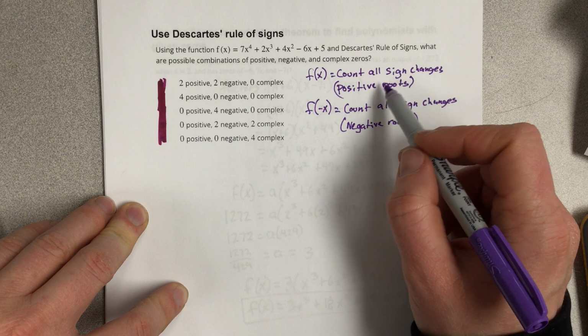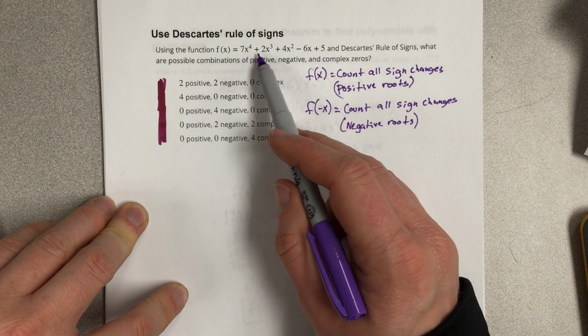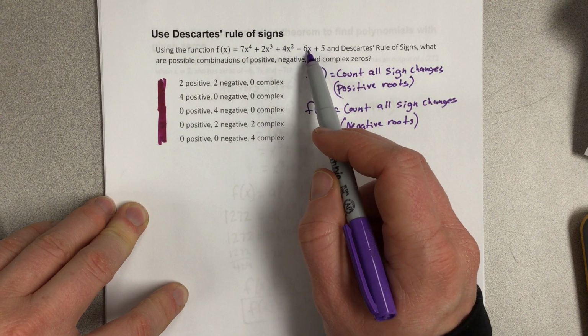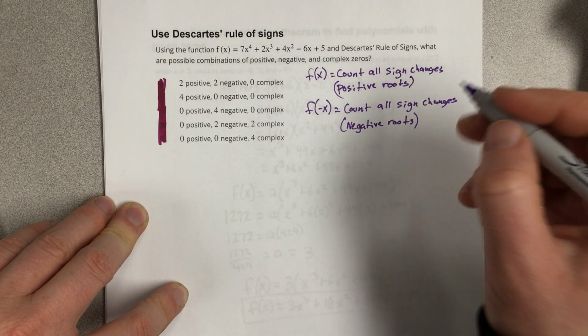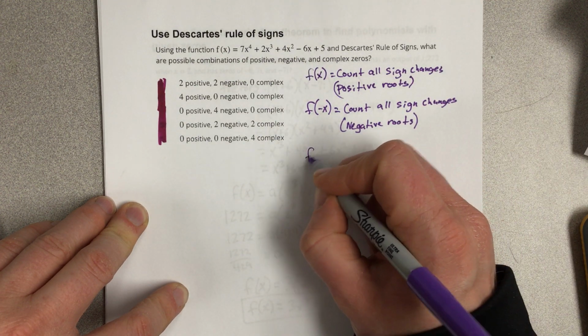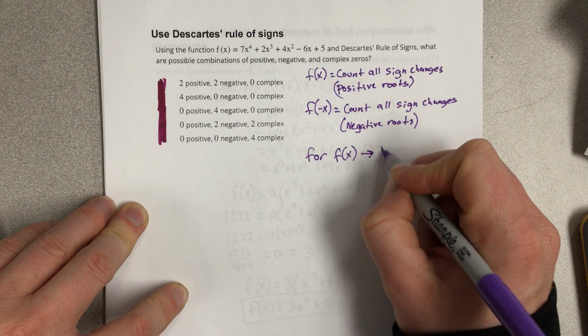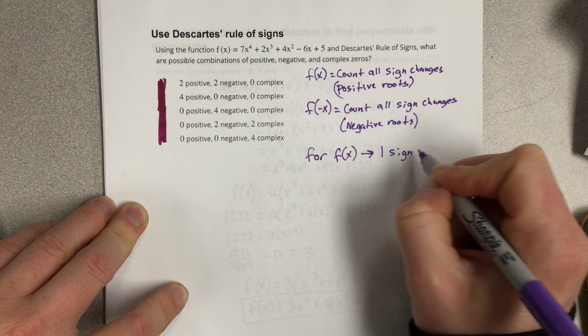So let's go ahead and count all the positive sign changes. We have one change from 4x squared to negative 6x. So for f of x, we have one sign change.